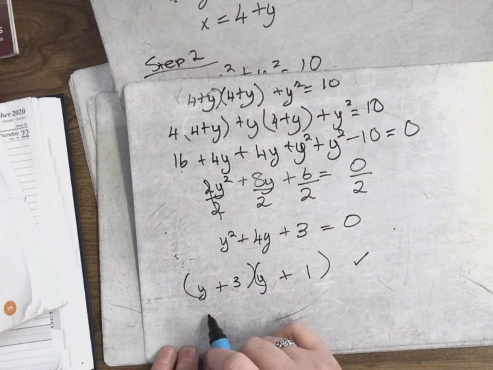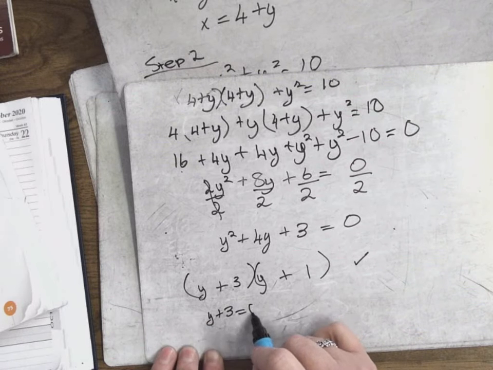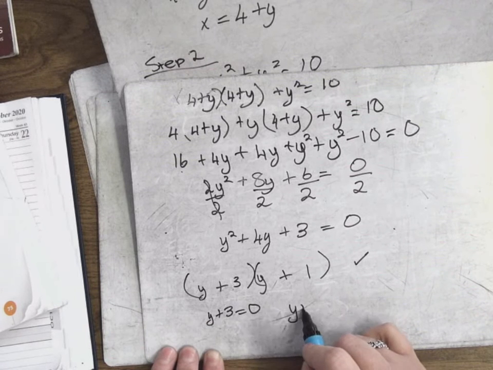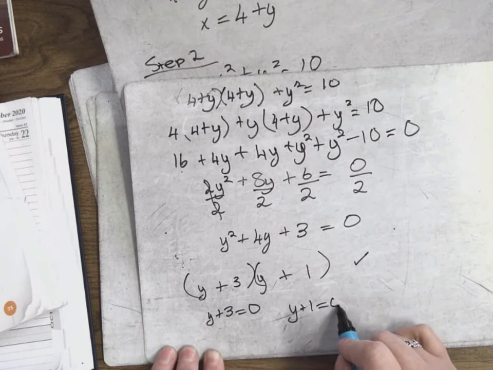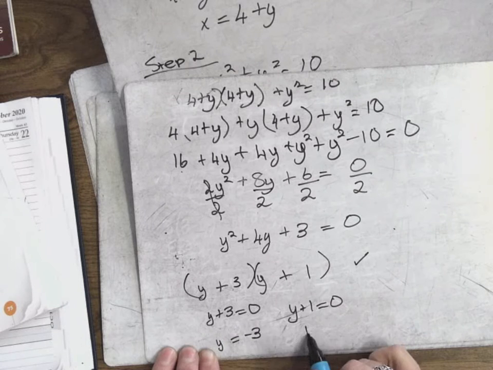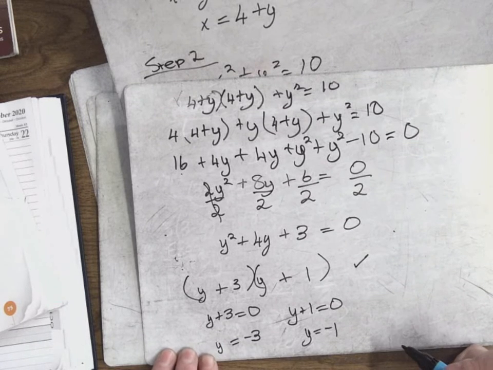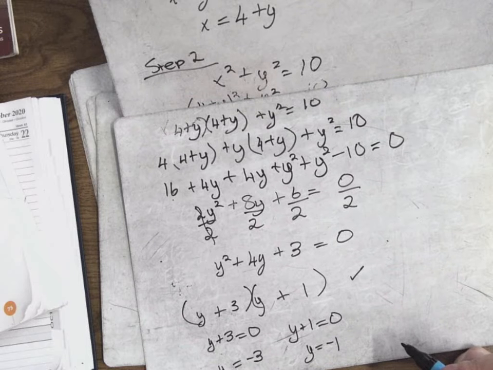So then you let each bracket equal 0, so y plus 3 equals 0, and the other bracket, y plus 1 equals 0. That means y is equal to minus 3, and y is equal to minus 1. Okay, so for each y I have to get a matching x.